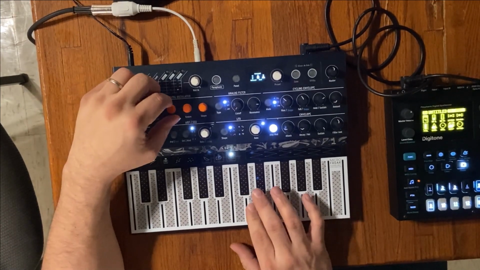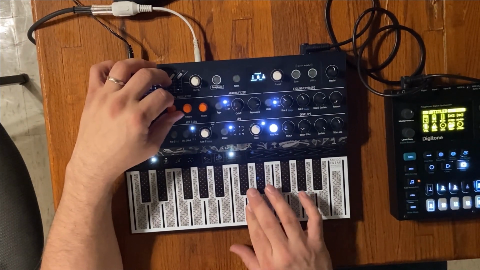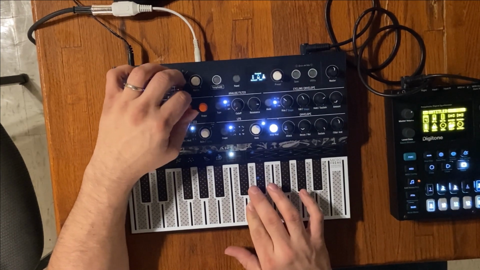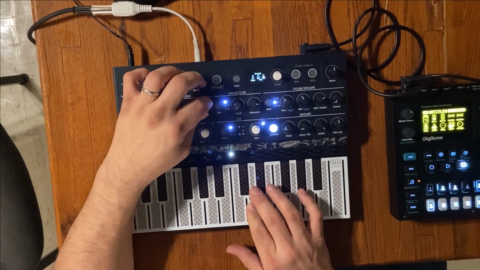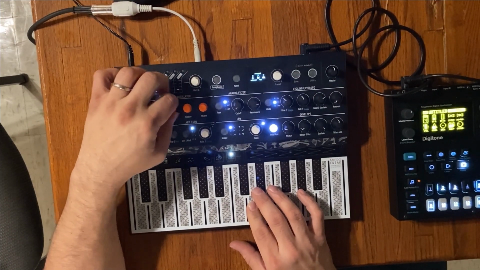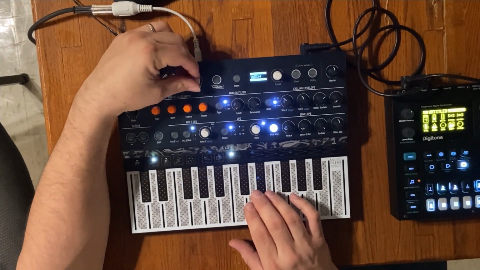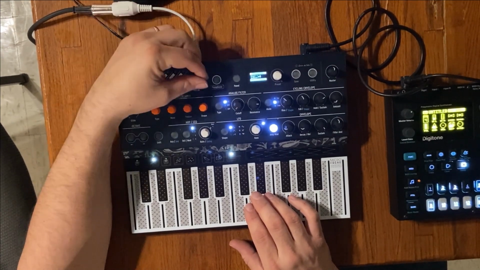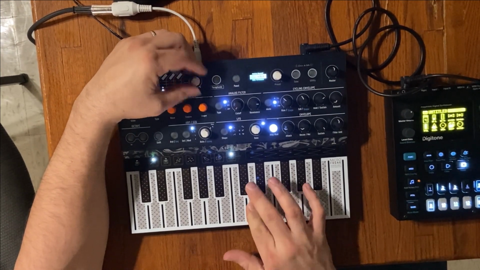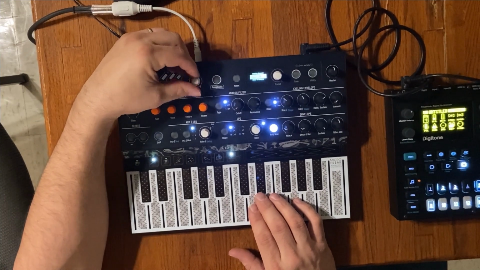All right, the formant filter, or the formant oscillator is cool. So we're going to change the shape there. And the timbre.